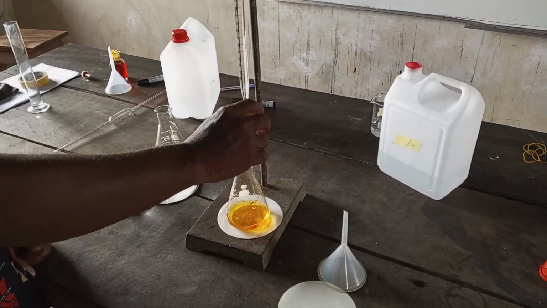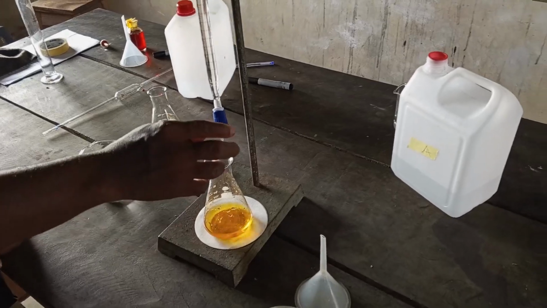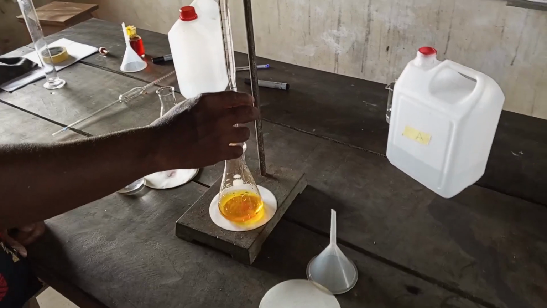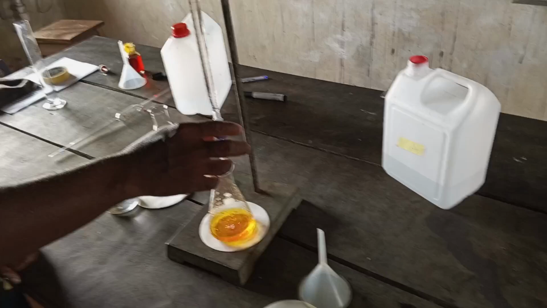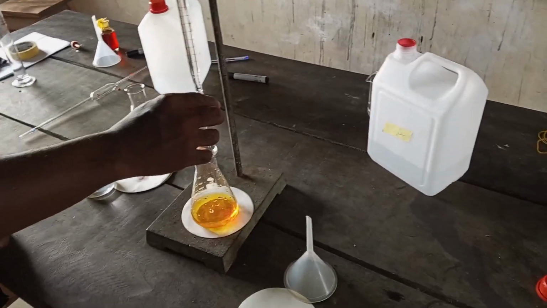And if you look at the flask very well, some pink color is appearing at the middle, showing that you're coming close to the end point. At the middle of the flask, you see some pink color appearing a little bit.